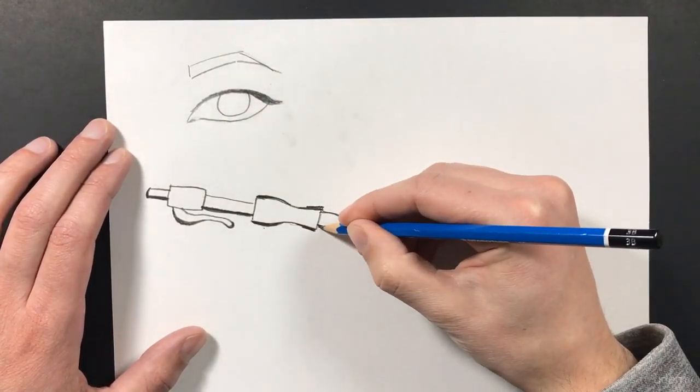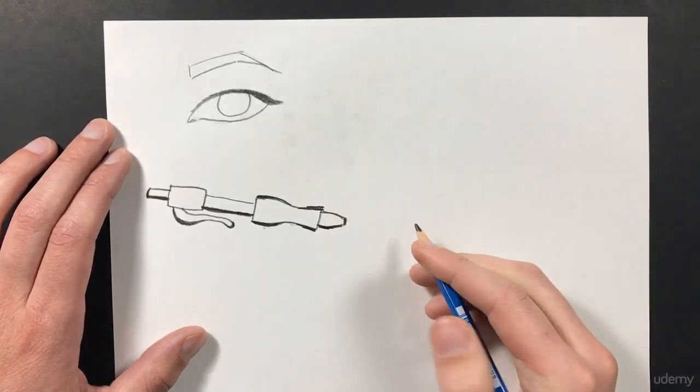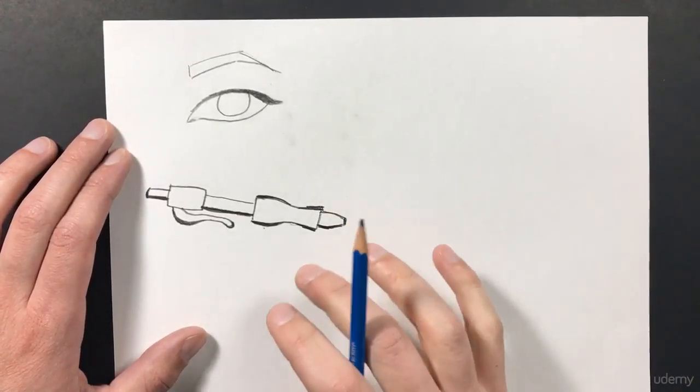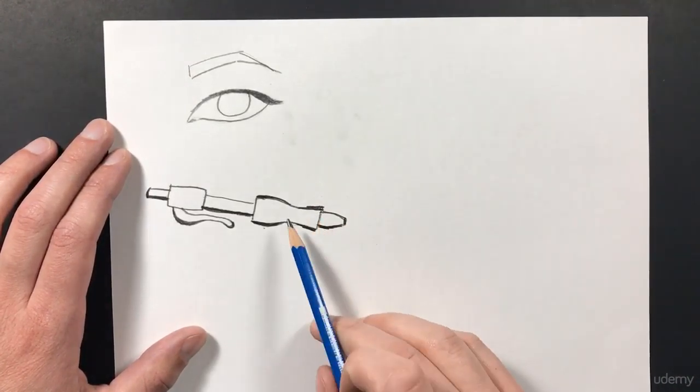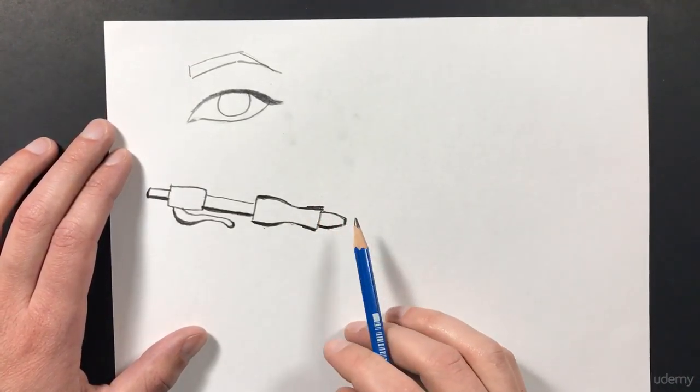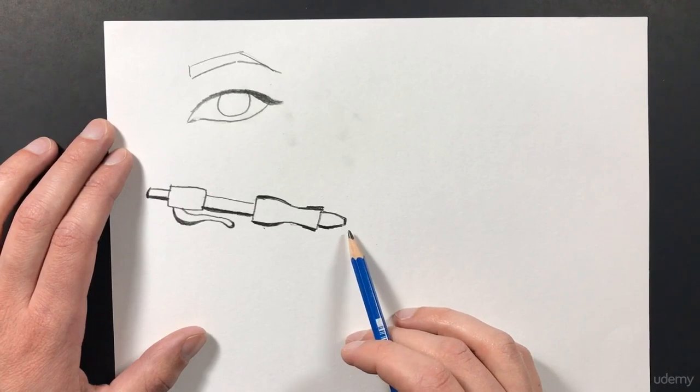So this is just creating different types of line quality, okay? So like I said, this is very important. Pay attention to your line quality and make sure that it has a lot of variety. That way you're creating that contrast in your line quality.